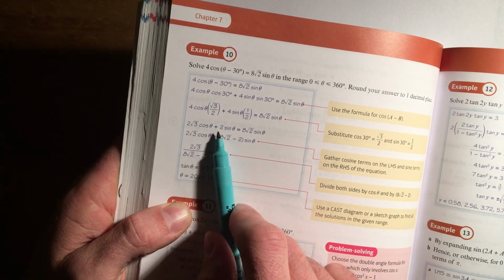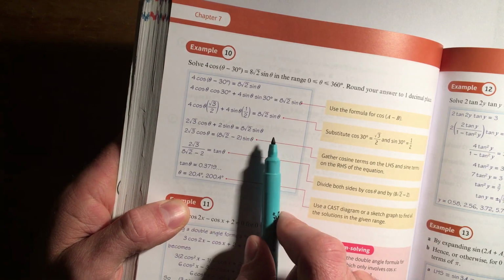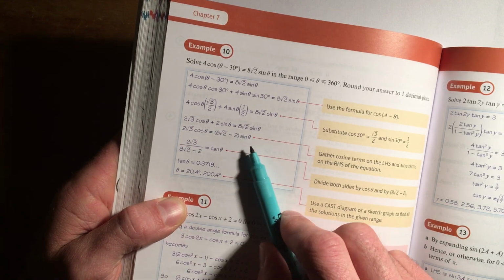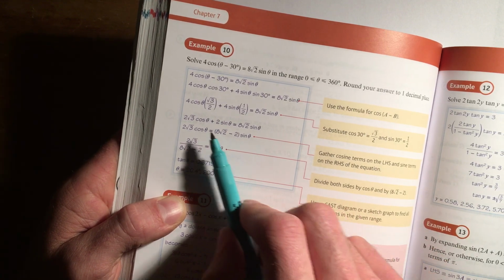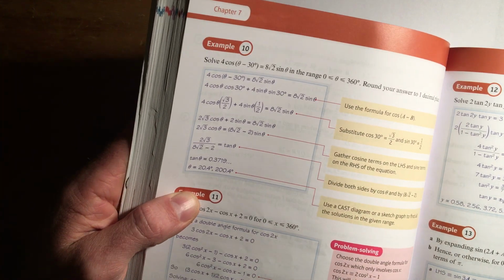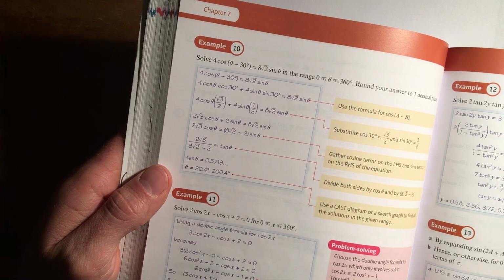And now this is kind of a problem that we're a bit more used to dealing with. We've got coses and sines, and from there we can get a tan. Okay, so get all the coses on one side, get all the sines on the other side, and do a division. I just think that's a little bit fiddlier than example 11 and 12, so I thought we'd do it afterwards.